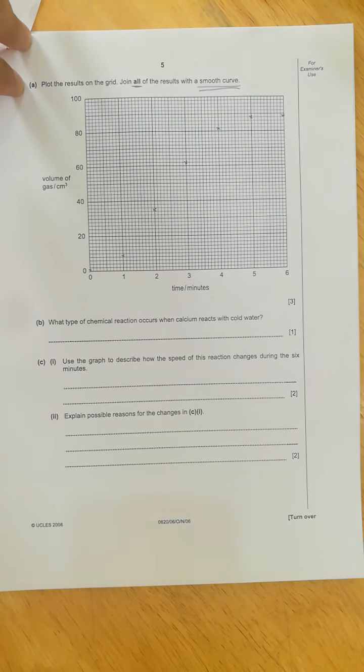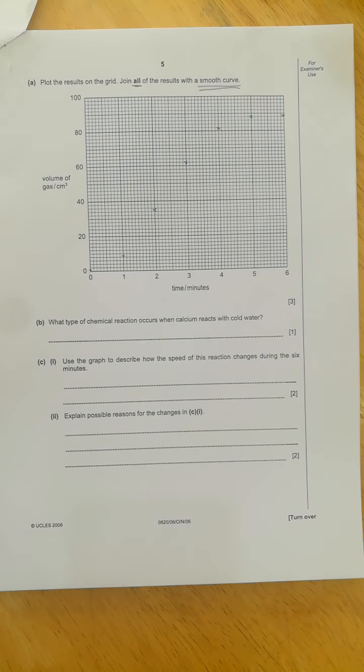While you are reading such questions, you will find that there is a smooth curve or a straight line. For a straight line, you should use a ruler, okay? While a smooth line is drawn by your hand, but it should be smooth, without jumps, without any sudden change.